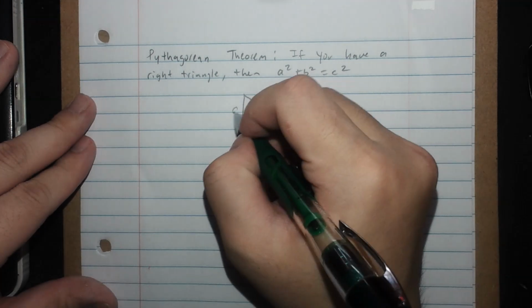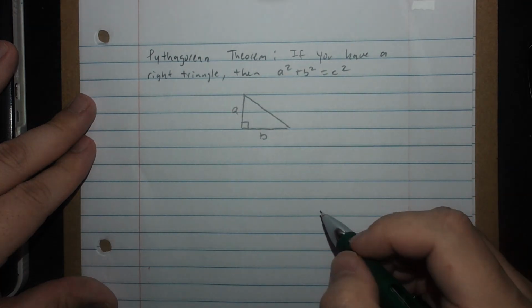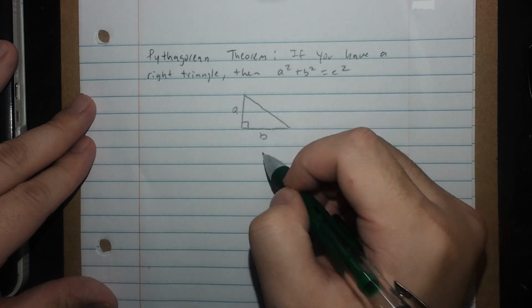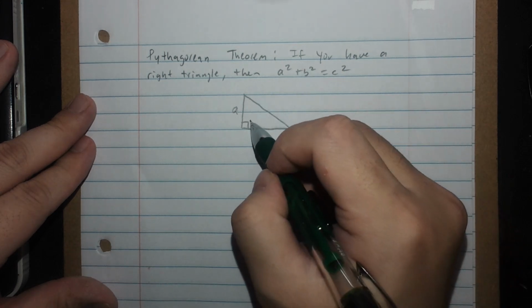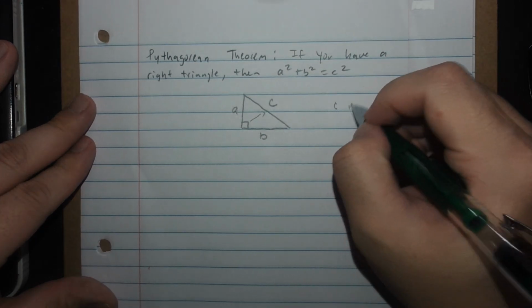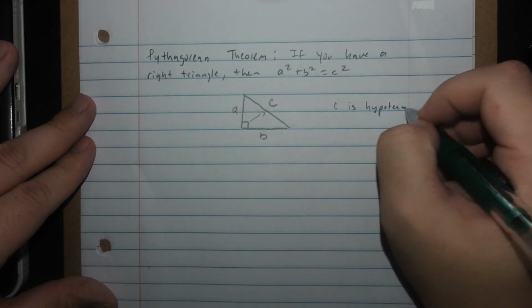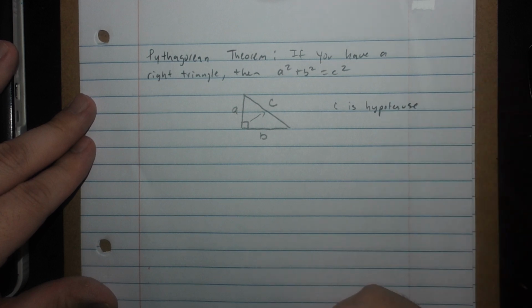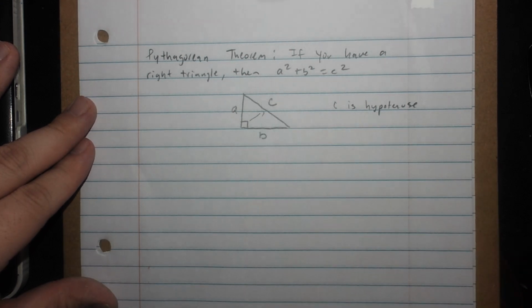and this is going to be A, and this is going to be B. So this side is A, and this side is B, and then the side that's across from the 90-degree angle is going to be C. C is what we call the hypotenuse. It's the longest side of the right triangle. So whenever we do the Pythagorean theorem, you always have to have a right triangle with a side A, a side B, and a side C, where C is the side across from the 90-degree angle, just like so here.